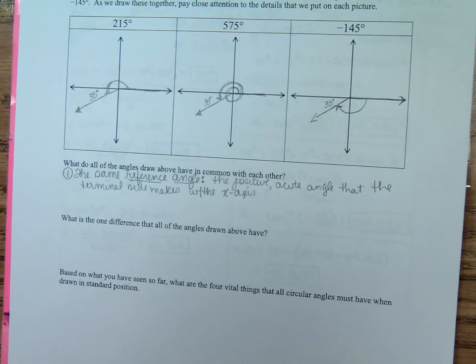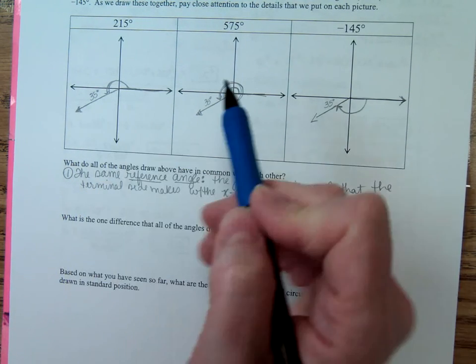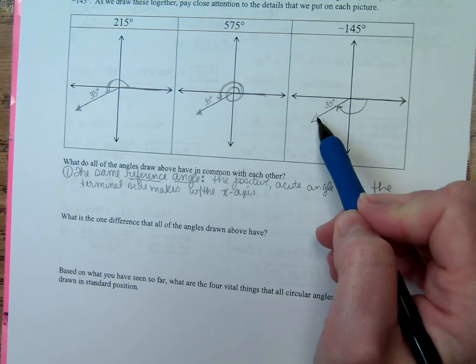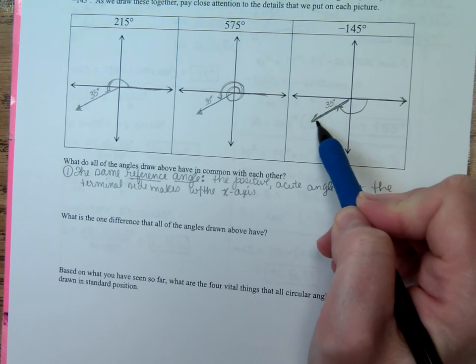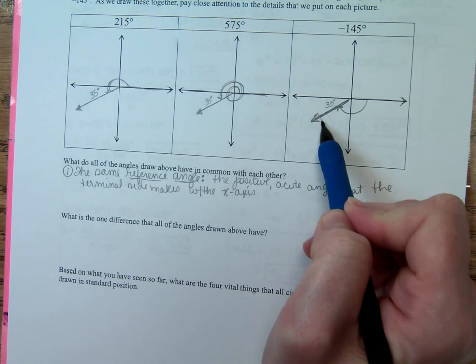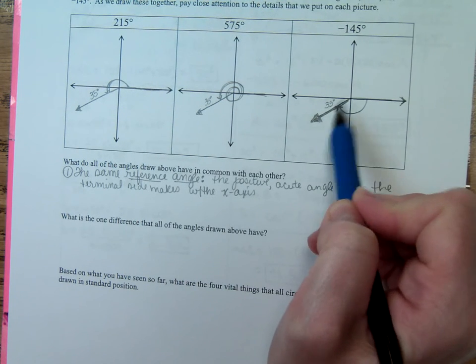Do you remember what a terminal side is? It's where it stops. What else do all these angles have in common? They all have the same initial and terminal side.